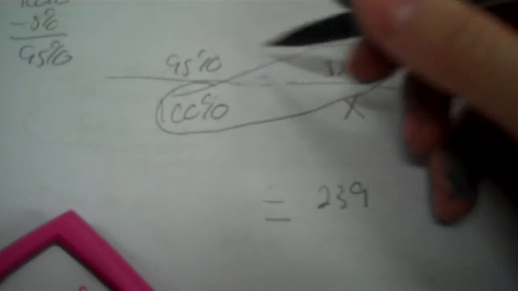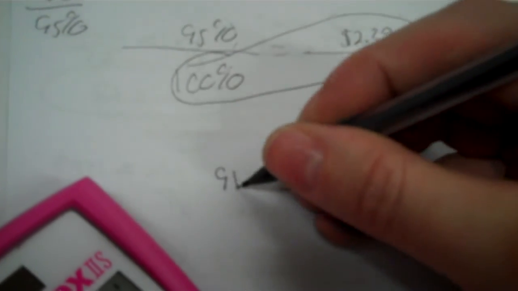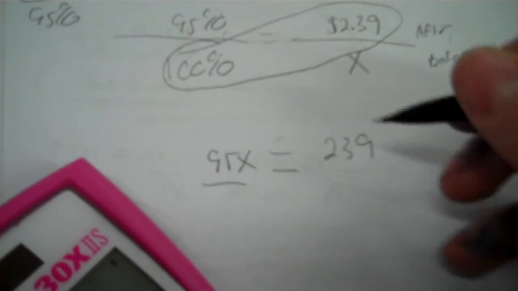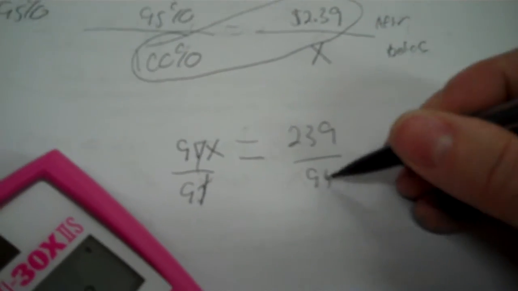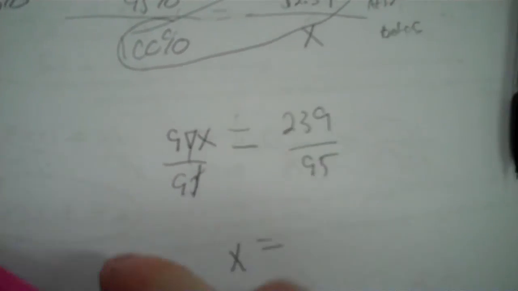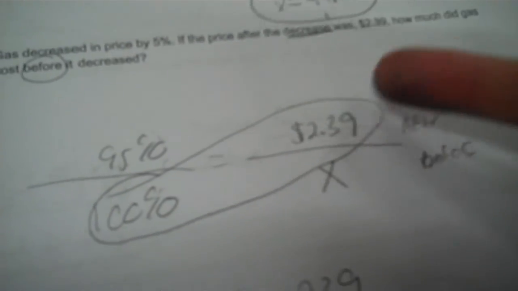239. I take 95 times x, and that'd be 95x. And then it's time to divide by the 95. So 239 divided by 95. Okay, again, that's a money amount, so I can have a decimal. 2.51, yep, $2.51.